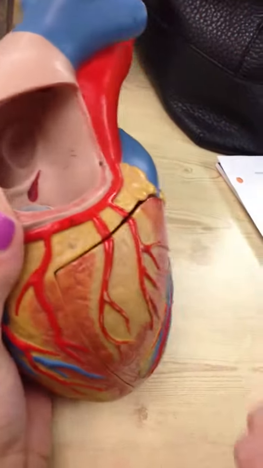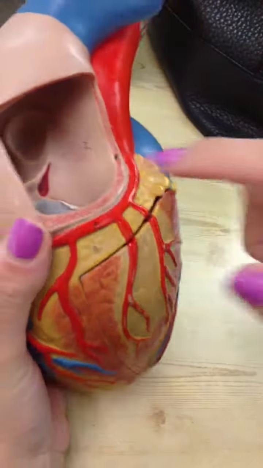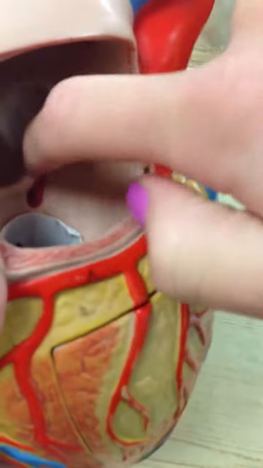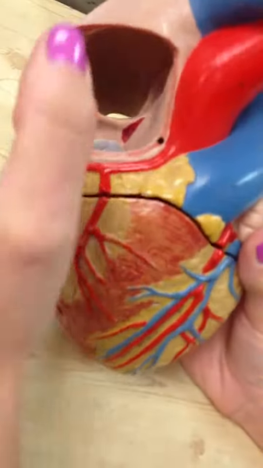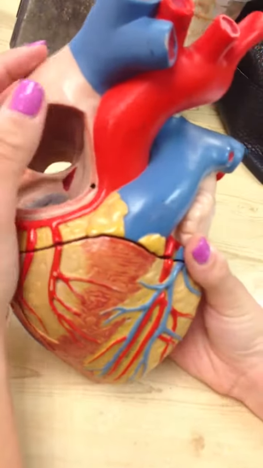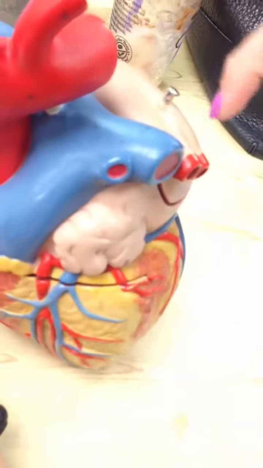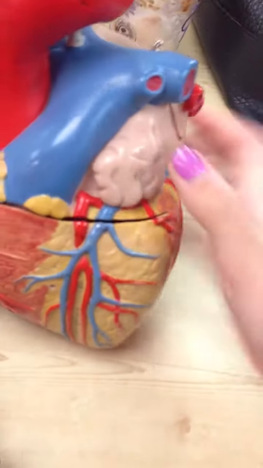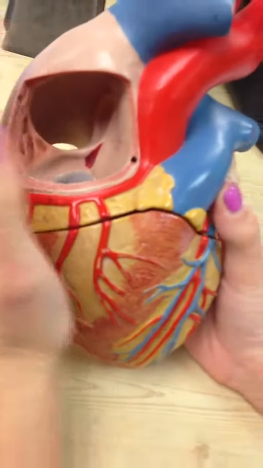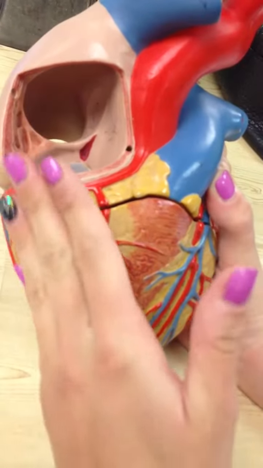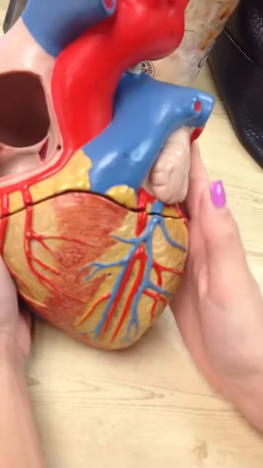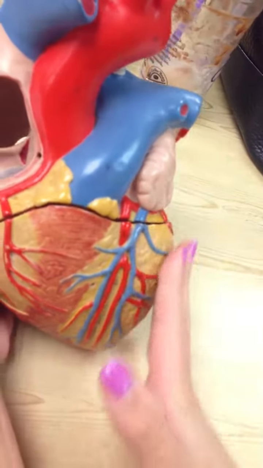Inside, we have our fossa ovalis, and right here, before the fossa ovalis, we have the interatrial septum. And then our right atrium is right here, so that means our left atrium must be on this side, inside here. It's our left atrium. Our right ventricle is going to be below our right atrium, which is on this side. And then our left ventricle is going to be below our left atrium.